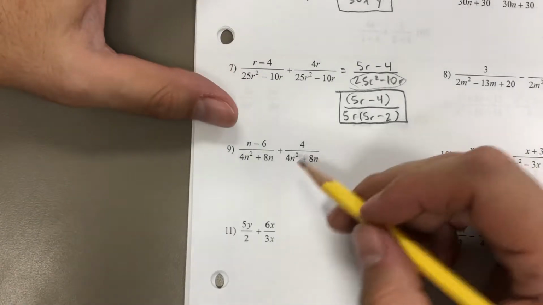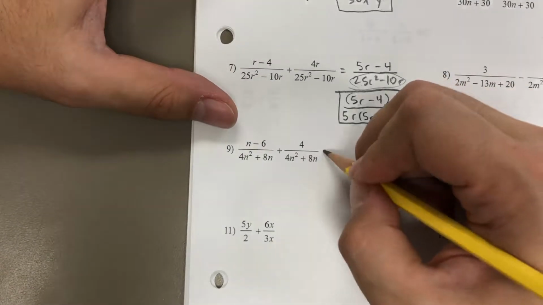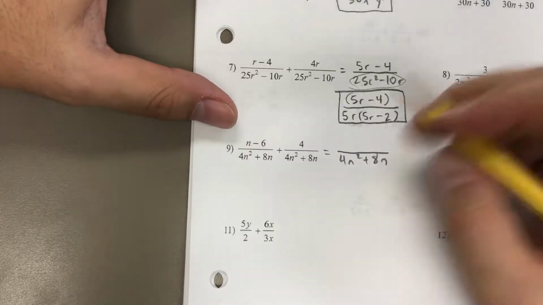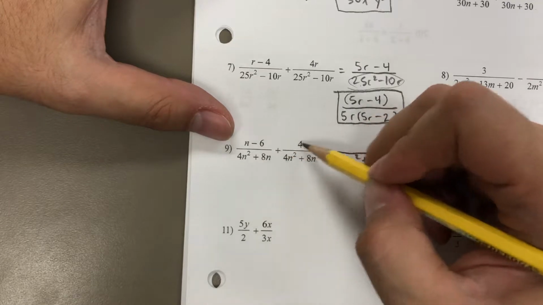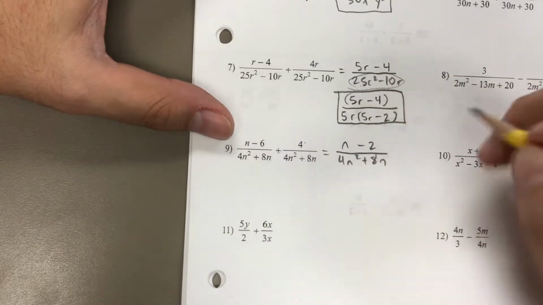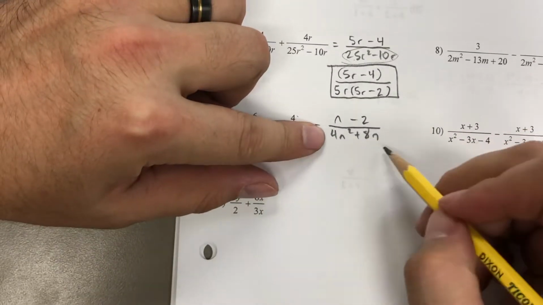All right, next problem that I have has common denominators again. So that stays the same, 4n squared plus 8n. And then in the top, I have n plus no other n, so it's just n. And the negative 6 plus 4, which would be negative 2. Now I'm going to try and factor out as much as I can from the bottom part.